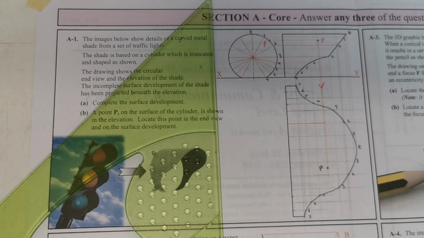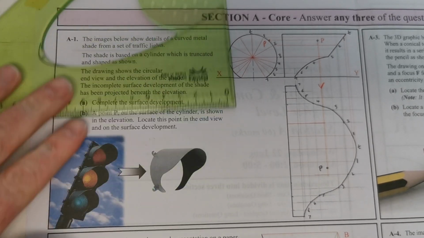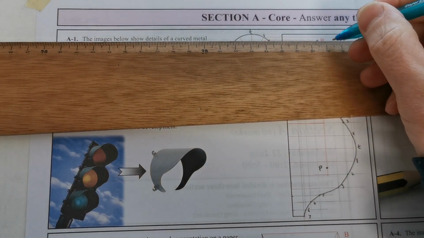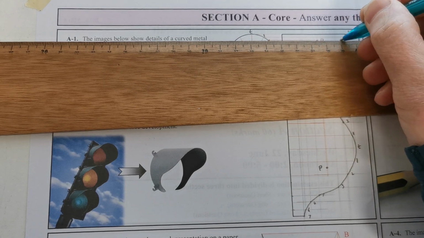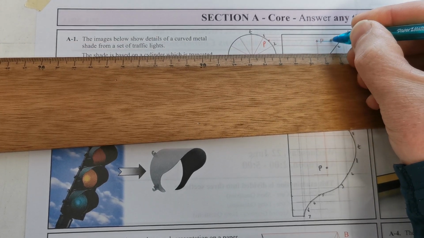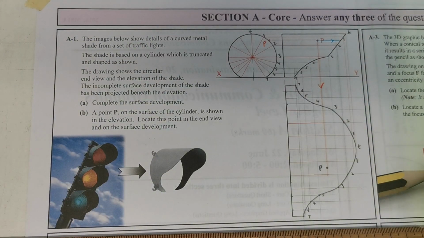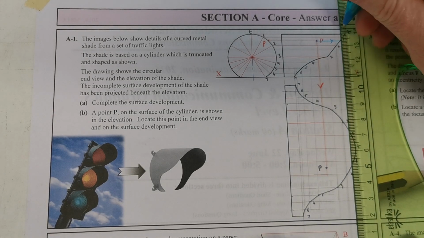Now the other option available there, I guess, is I could have projected this out to the edge of the curve like that, and I could have brought that down here. I will just do it the second way as well.